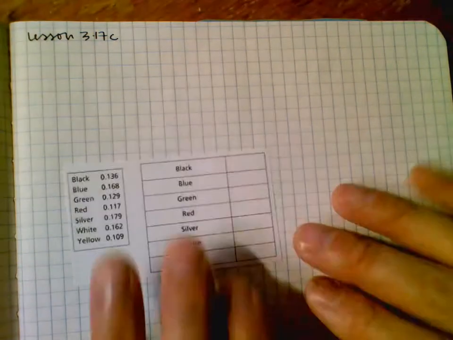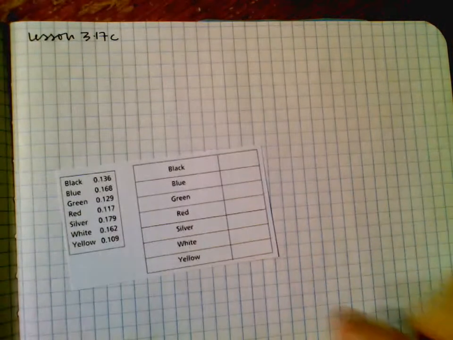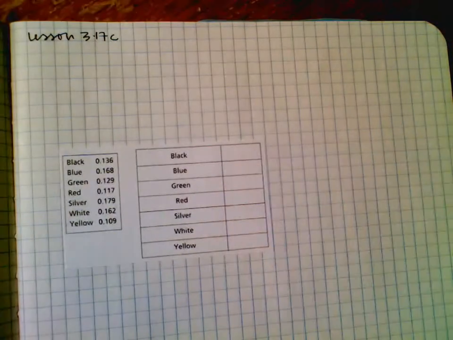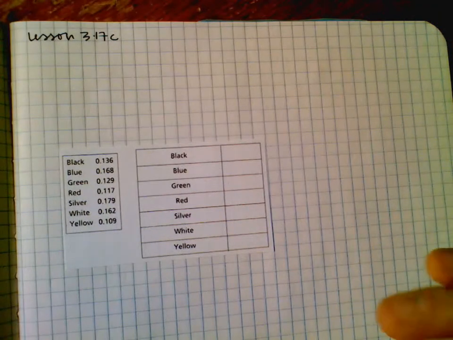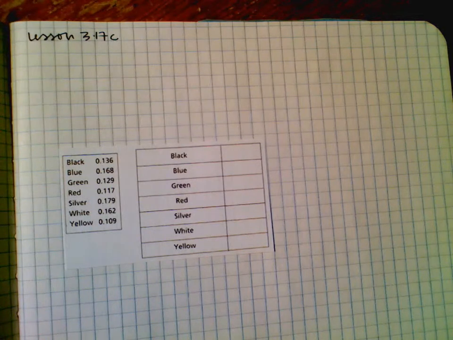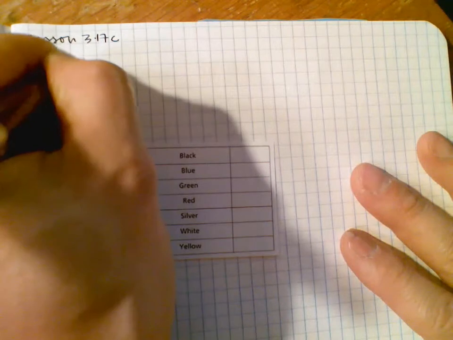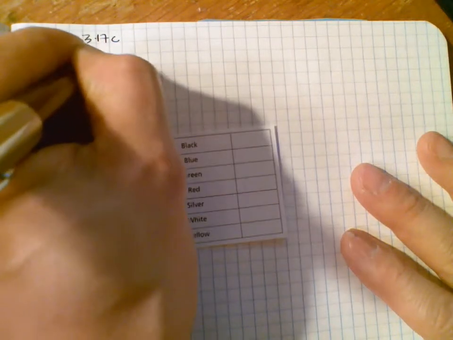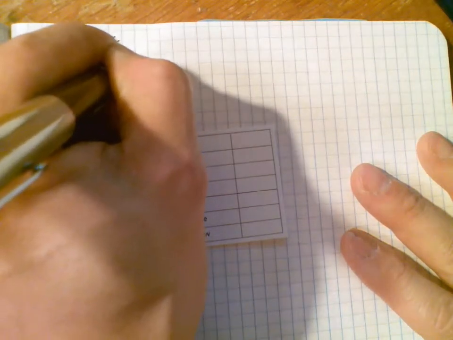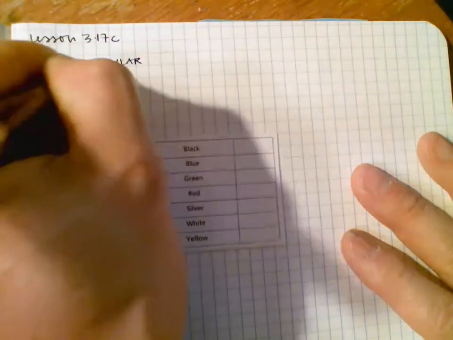3-17C. This video starts with a data set, okay? And it's the data set that, unfortunately, I cut off the names. But what this data set is, it's the most popular car colors.